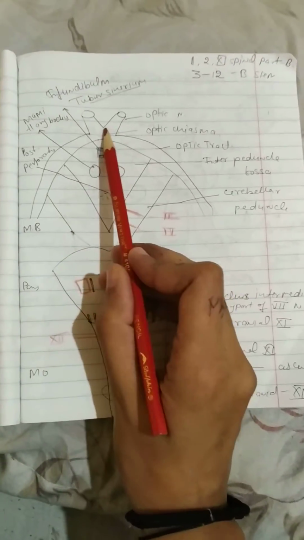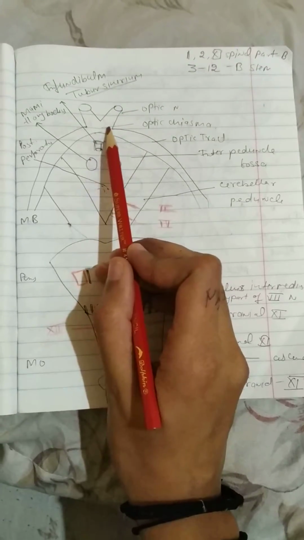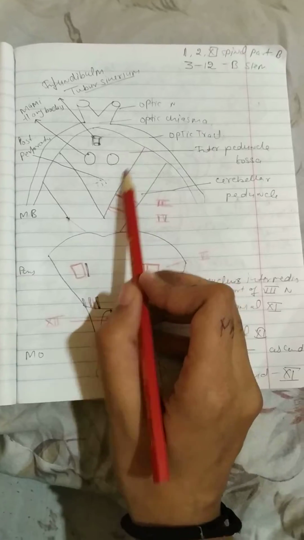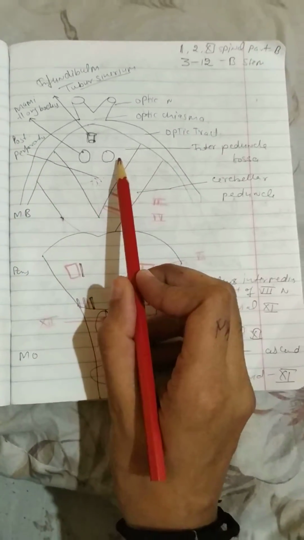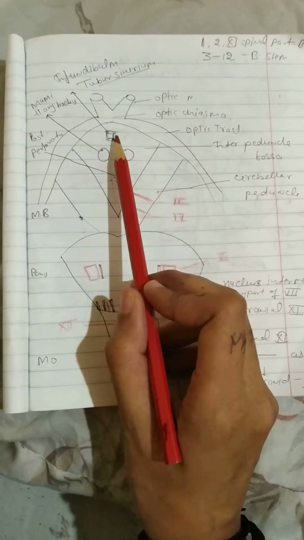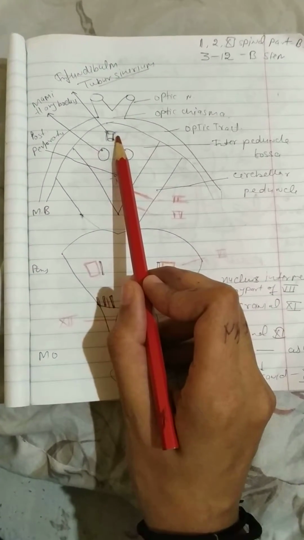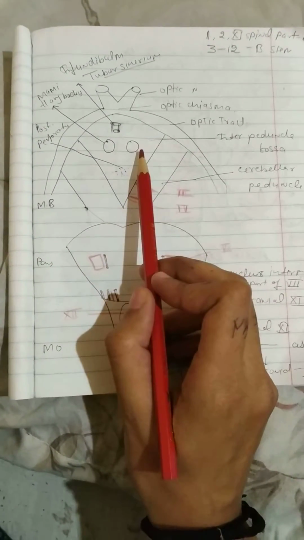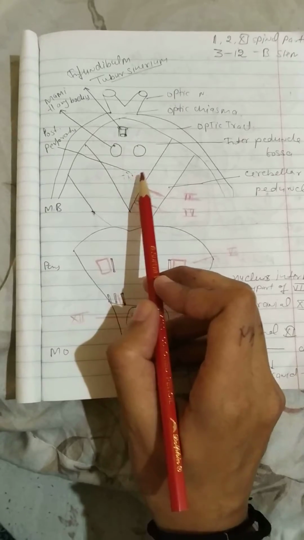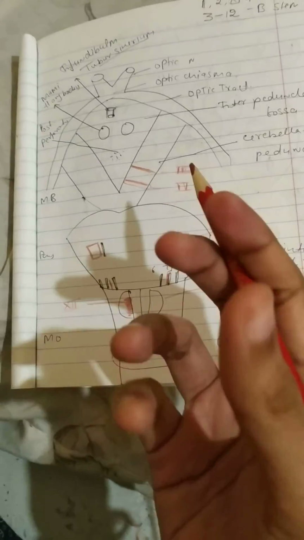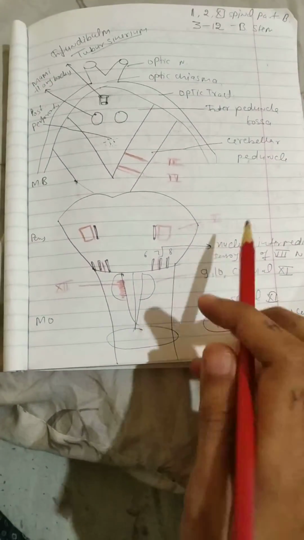And this is our optic nerve, this is our optic chiasma, and this is our optic tract. And then here is the cerebellar peduncle, and this is the interpeduncular fossa. In here there are some structures called the infundibulum or tuber cinereum, which is important for connection of the pituitary gland. These are the mammillary bodies, and these are the posterior perforated substance. And this is the pons, which is the biggest and most bulgy part of the brainstem, and this is the medulla oblongata.